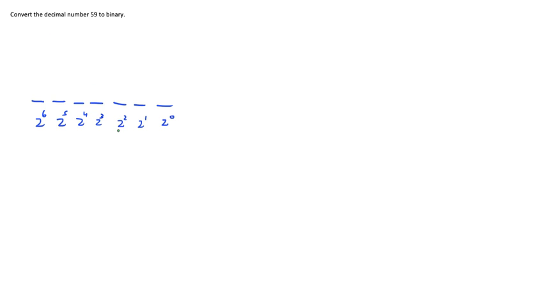Now remember, 2 to the 0 power is 1, so this place value is 1. 2 to the first power is 2. 2 to the second power is 4. These are the corresponding place values that are in green here. So what we want to do then is convert 59 into binary. Essentially we're going to figure out how many 64s go in here, how many 32s go in 59, how many 16s, and so on and so forth.